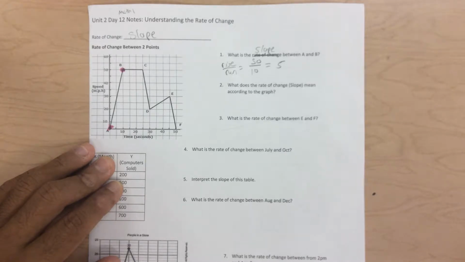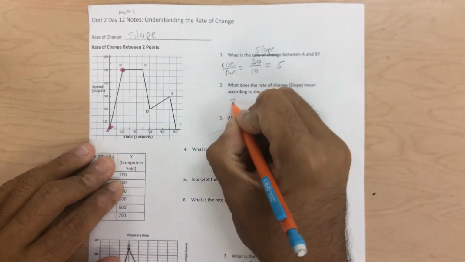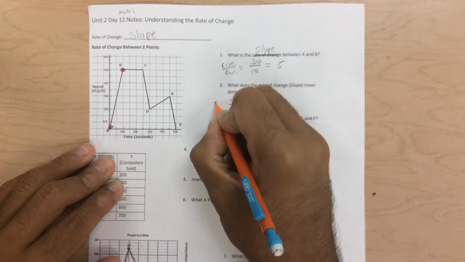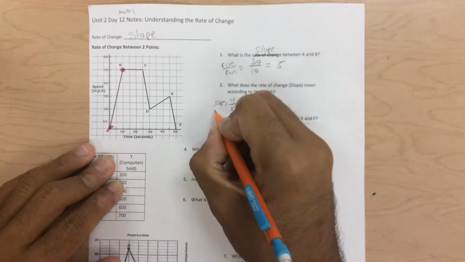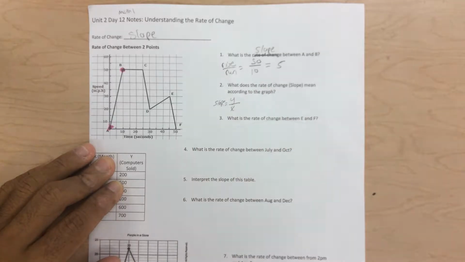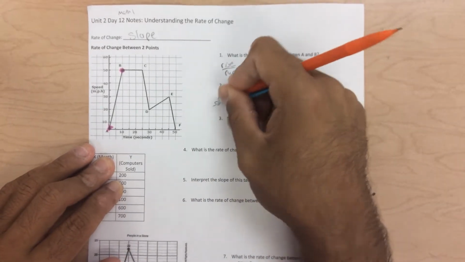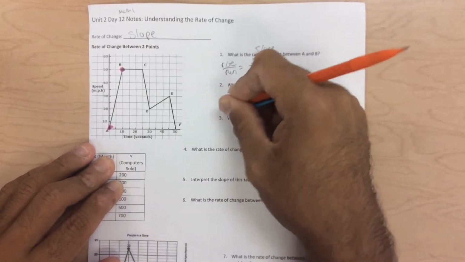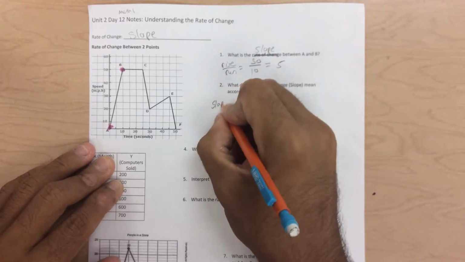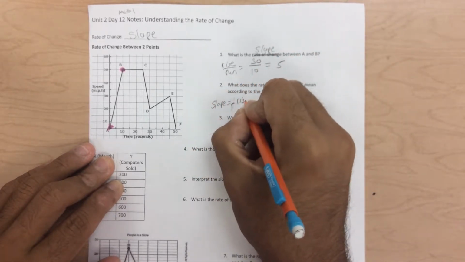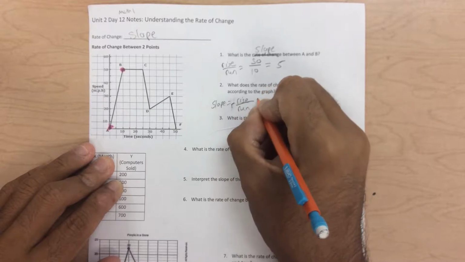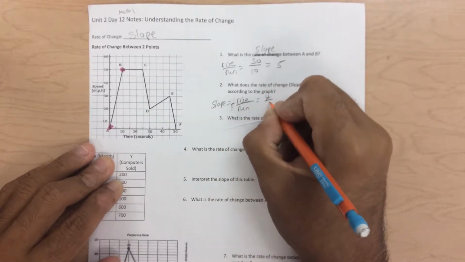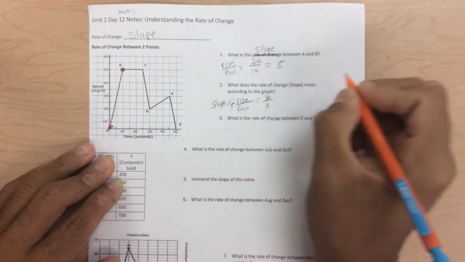Now, number 2, what does the rate of change for the slope mean according to the graph? Well, we know that the slope is the y over the x. Let's write it out like this to help us better understand. The slope is basically the rise over the run. In other words, we're doing the change of y over the change of x.